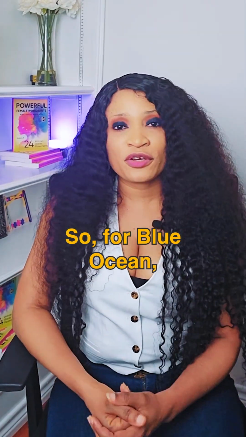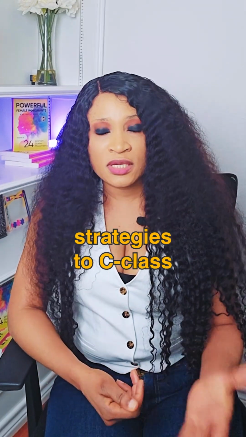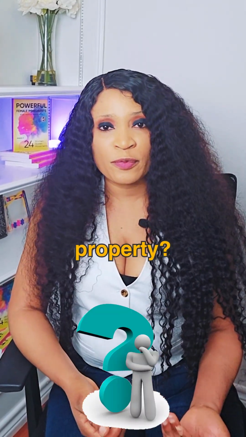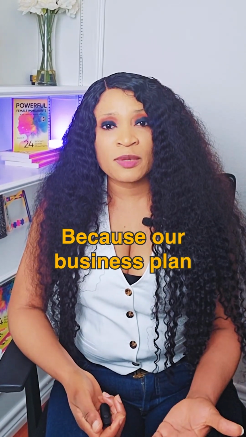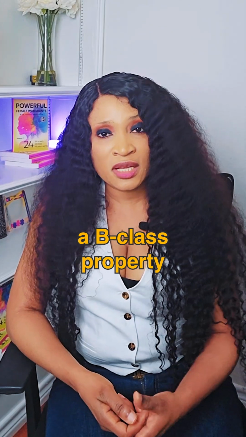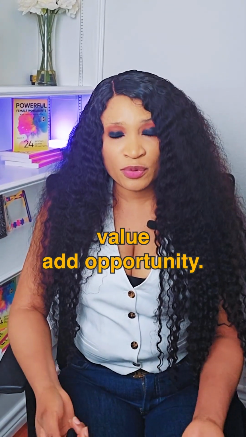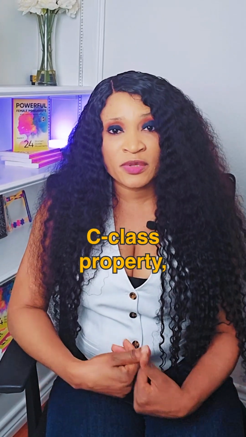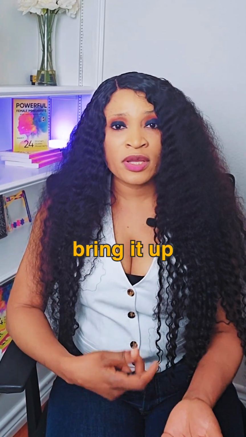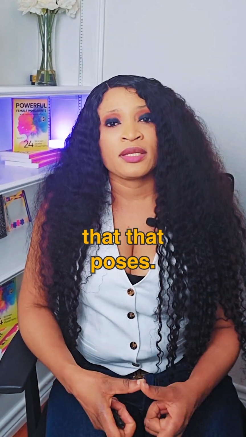So for Blue Ocean, because of our goal, we've aligned our strategies to C class property and B class property. So why do we like the C class property? Because our business plan for a C class property is to convert it to a B class property. And the C class property gives us that value add opportunity, because typically the rents are low. If we're able to do those things that can bring it up to a B class property, we can take advantage of the value that poses.